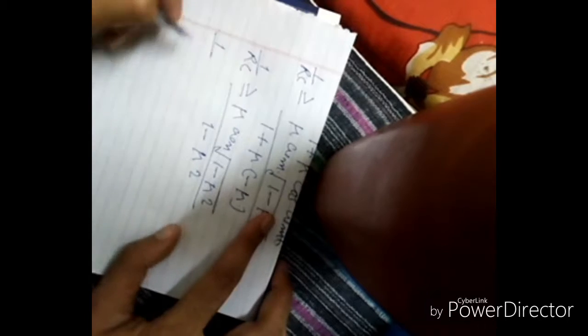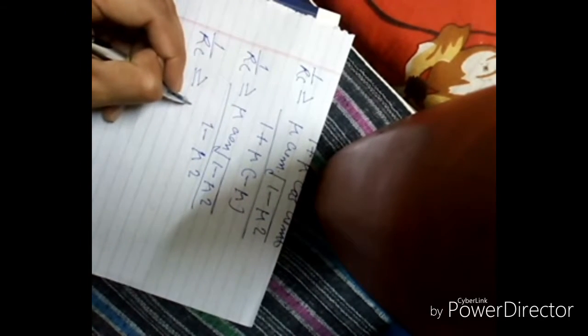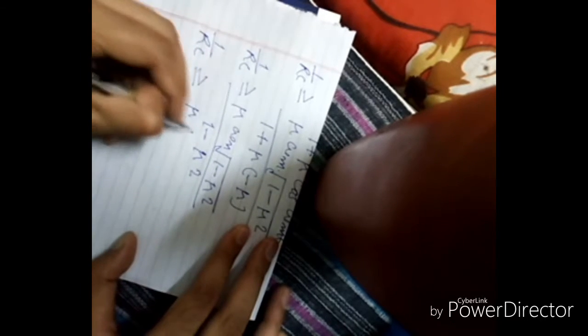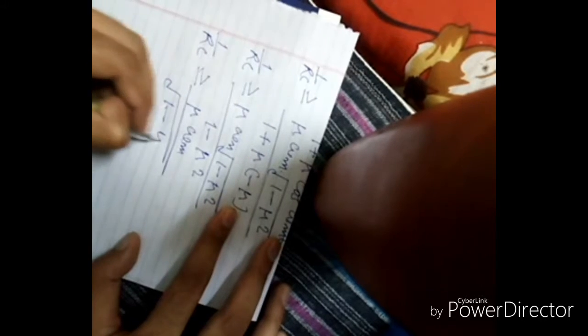So 1 by RC is greater than or equal to μ ω_m divided by the square root of 1 minus μ².